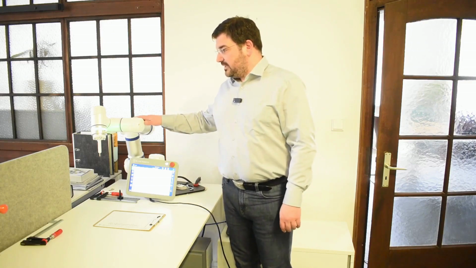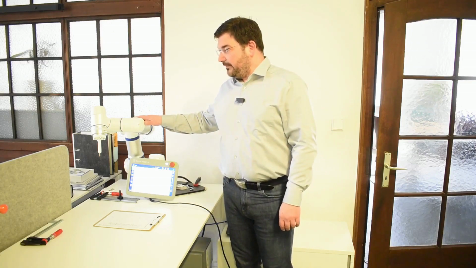For the demonstration today, I will use an Allied Robots CS63. This is the smallest cobot in their series, but this is excellent for the demonstration, on which I will show you a couple of things on the hardware as well as on the software. So stay tuned.